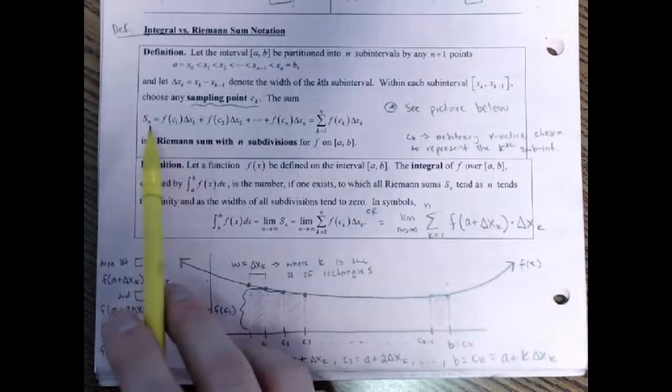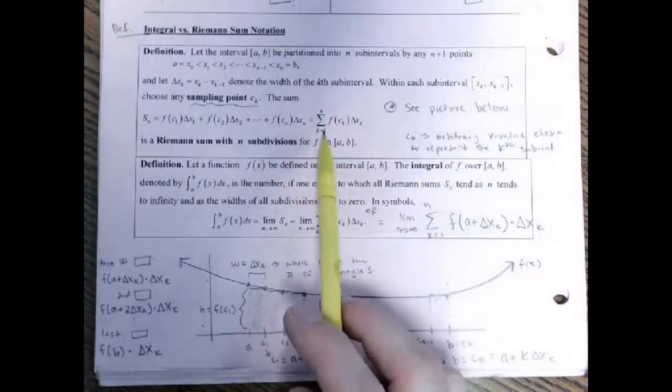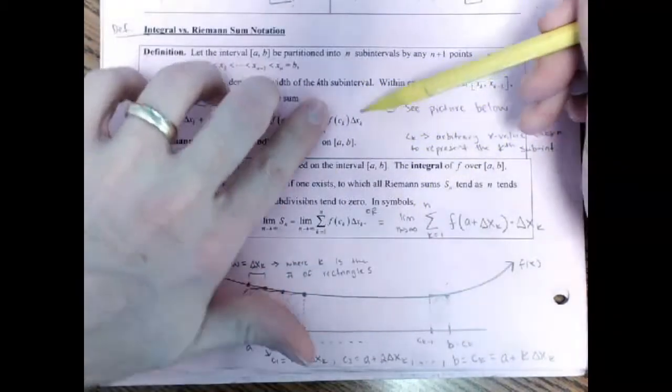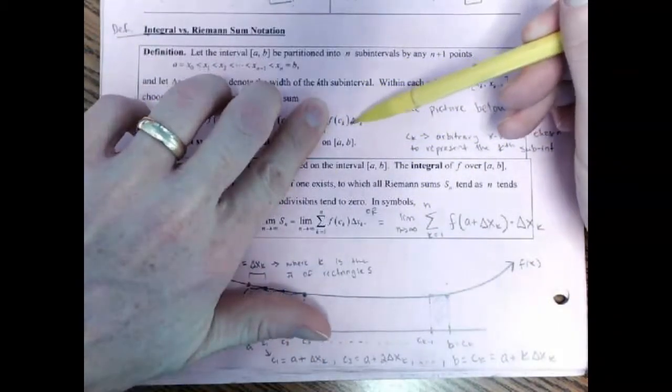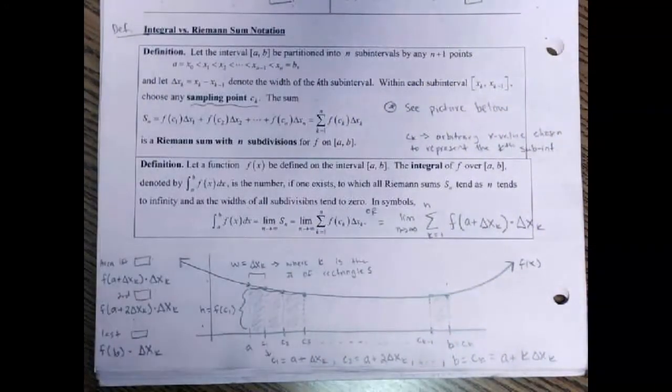We have all these rectangle areas added together. That's my Riemann sum, right? Adding together, starting with the first one, going to the last one. What we're adding together is the area. Each rectangle has a width and a height. And c of k is just some arbitrary x value chosen to represent each specific kth subinterval.